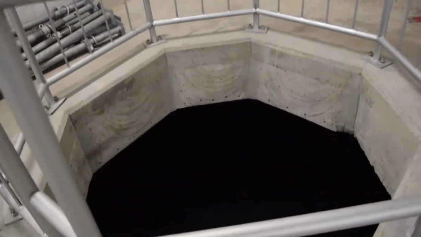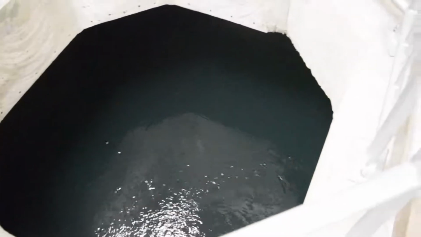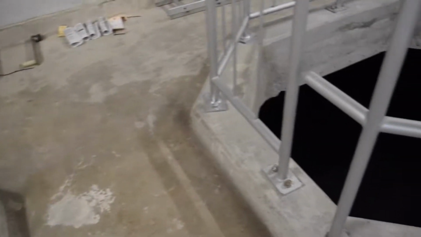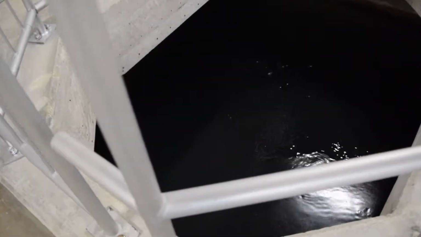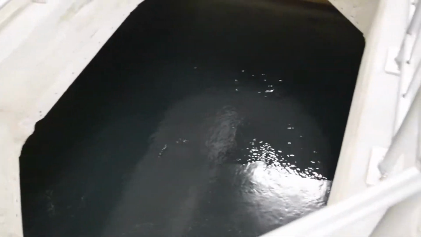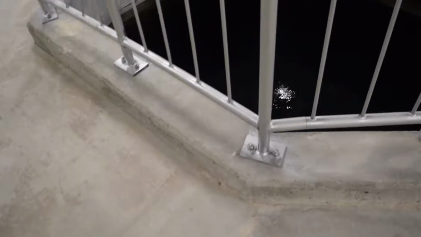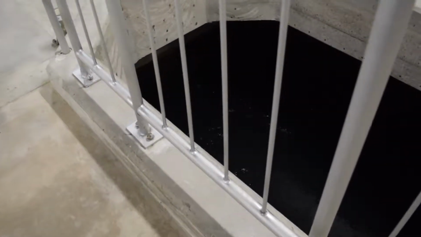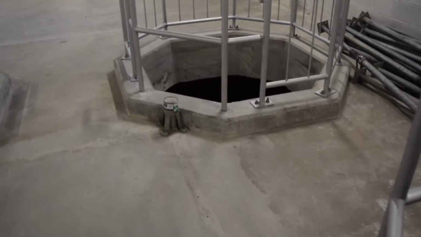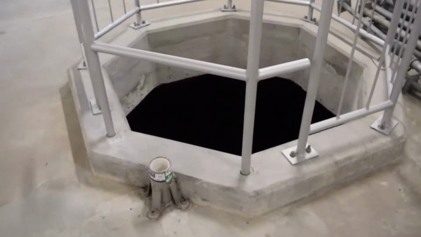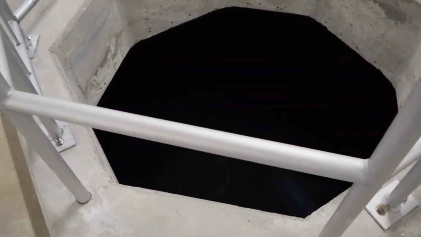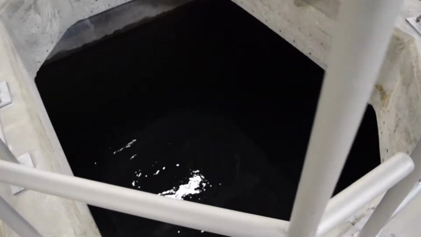In plant 2, water enters the bottom of cell 1, raises and overflows into cell 2, then descends and enters the bottom of cell 3. After that, it raises over and overflows into cell 4. The water then descends and enters the bottom of cell 5. And lastly, raising and overflowing into cell 6, and then exits the cell and enters the sedimentation.